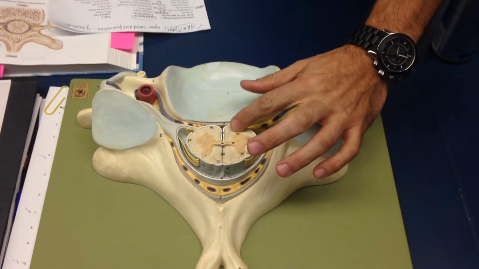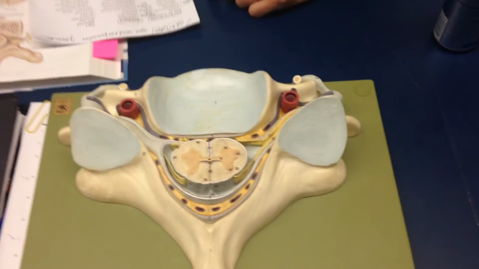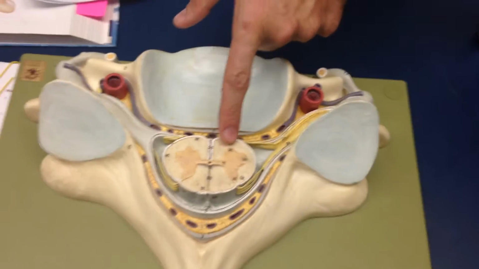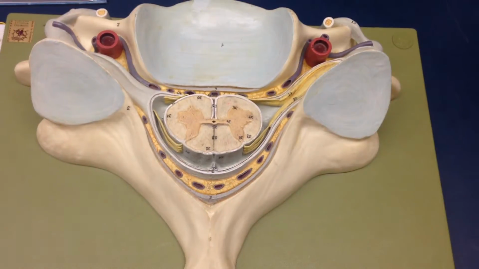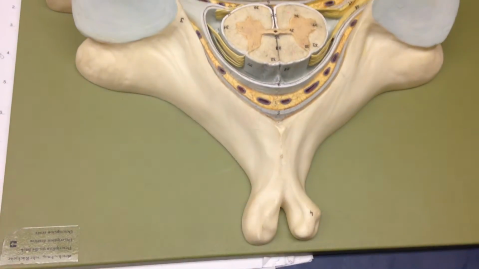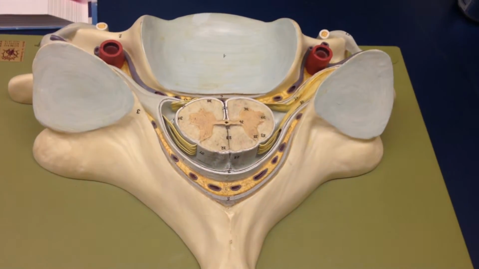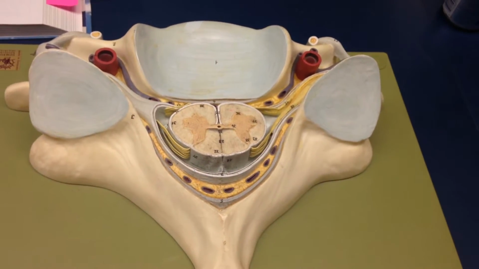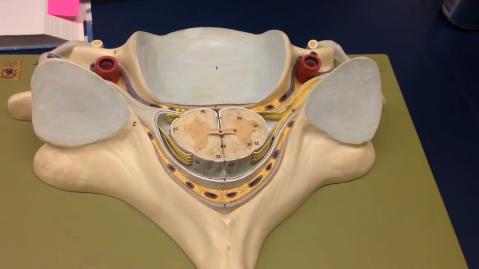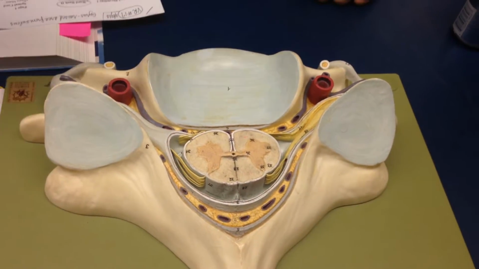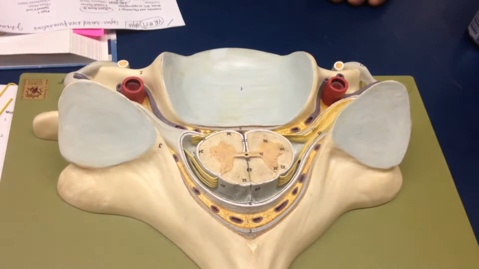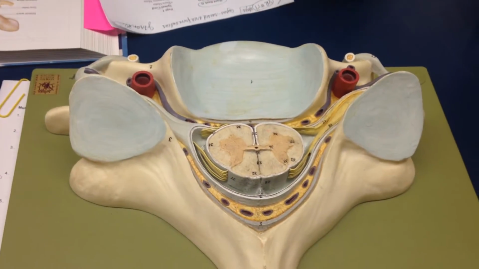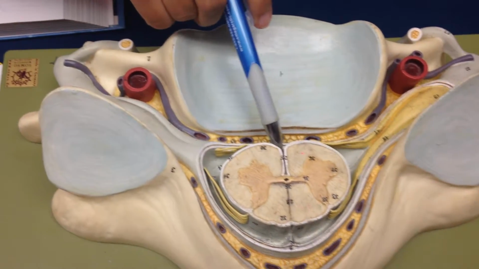Lateral, anterior. Wait, can you point to that again? Sorry. Posterior, lateral, anterior. Okay, so lateral's like out to the side. Laterally, right? Then the central canal would be right in the middle, that dot. And then your anterior median fissure would be this line here.